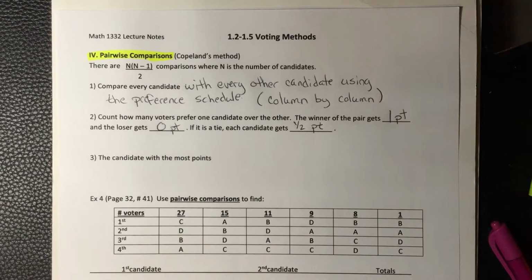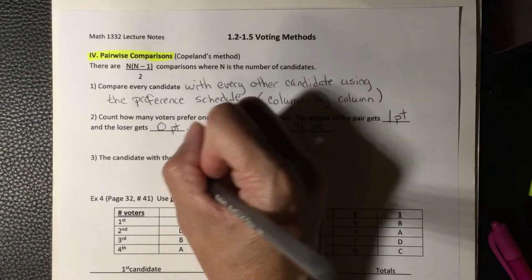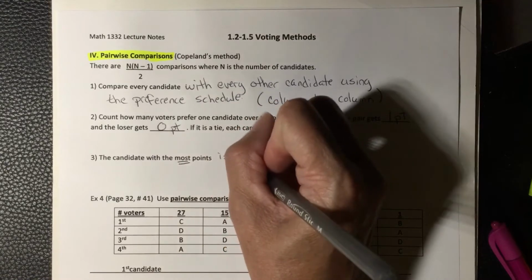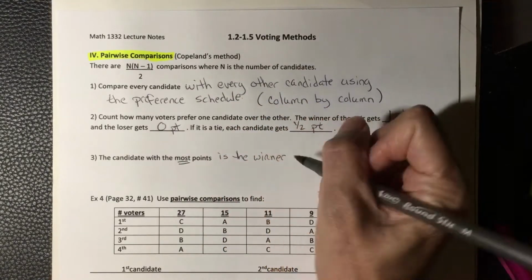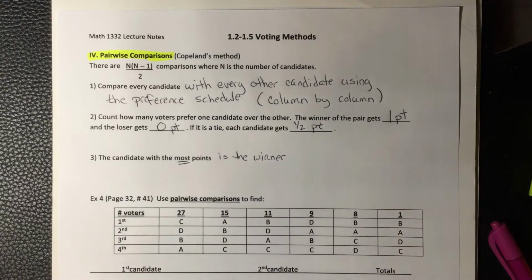And then once you compare everybody, the candidate with the most points is the winner. Now, this isn't a really difficult way to do a voting strategy, but it does take a little bit of time, and it's also really easy to make mistakes, so you have to be really careful.